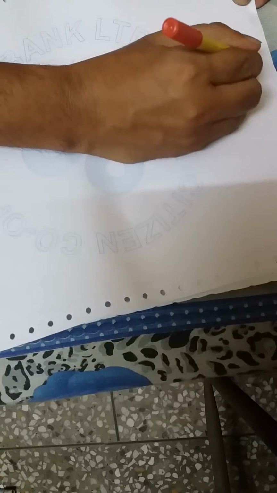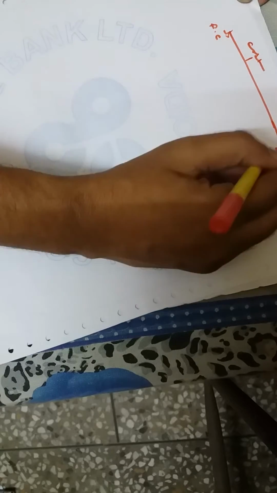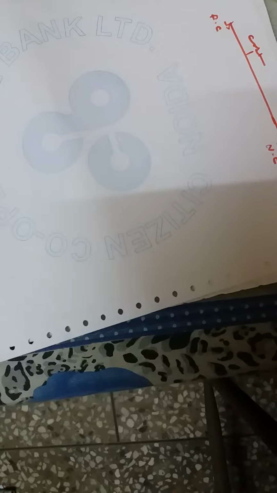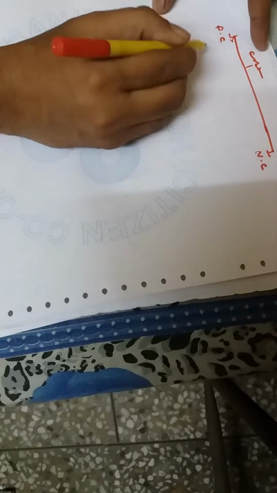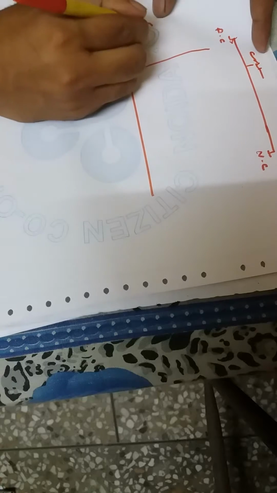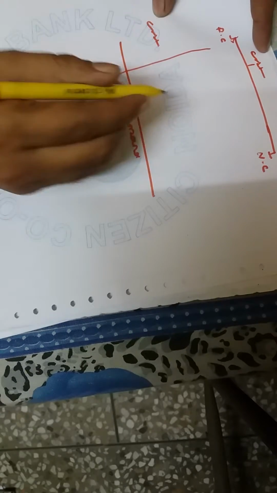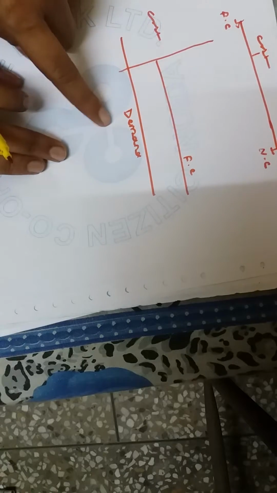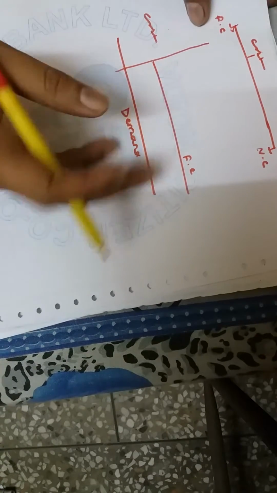Now I want to describe, firstly, how to determine the cost. Costs are of two types: fixed cost and variable cost. Fixed costs are those costs which are always fixed. They don't depend on the demand. Variable cost depends on the demand. So I draw the graph. Cost, demand. We always take the x-axis as demand and the y-axis as cost. So if we draw the fixed cost, it is independent of the demand. It neither increases nor decreases with the demand.